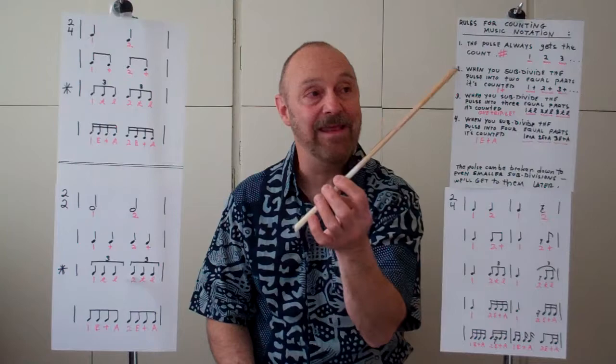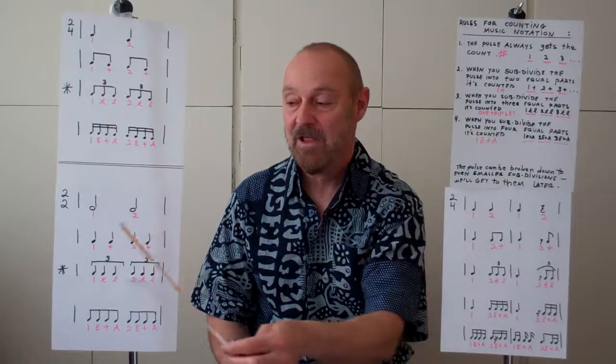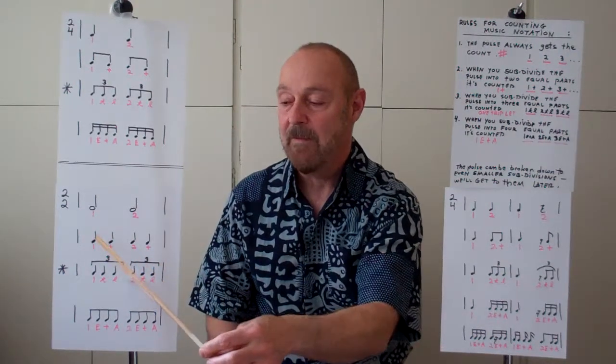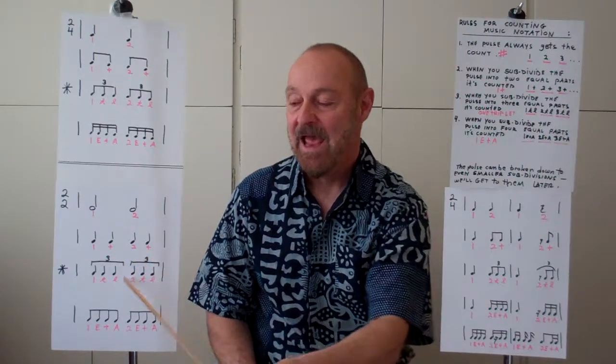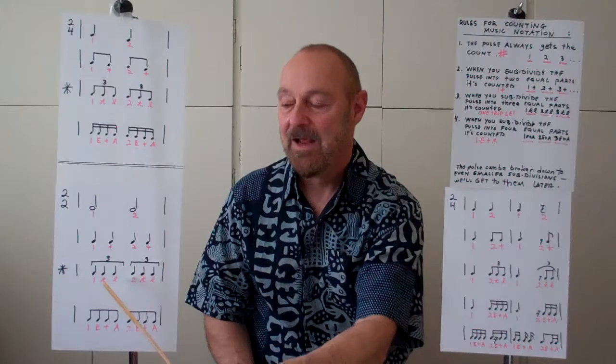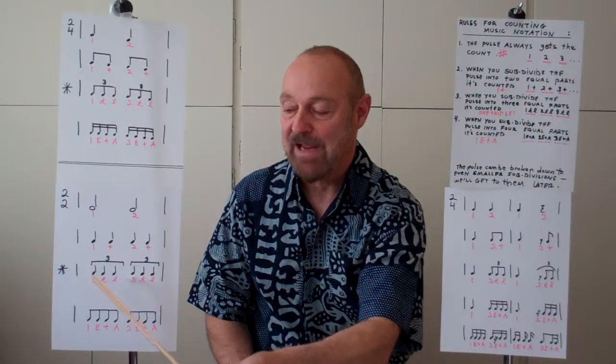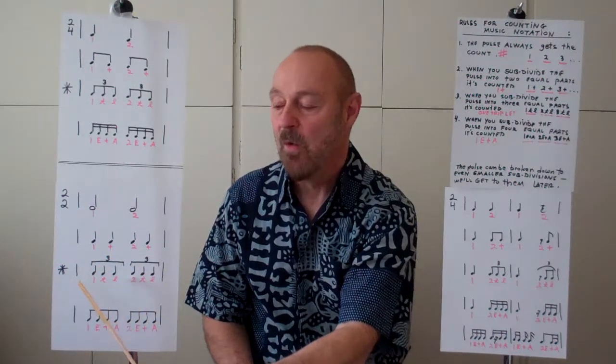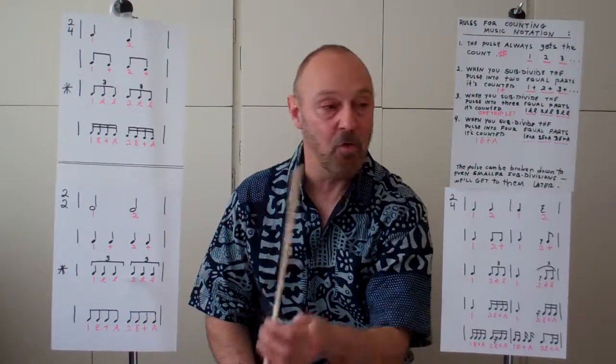So I'm subdividing the pulse into 2 equal parts. The quarter notes are counted 1 and 2 and. On this line, again, artificial grouping, but I'm subdividing the pulse into 3 equal parts. They are counted 1 triplet, 2 triplet, according to rule number 3.